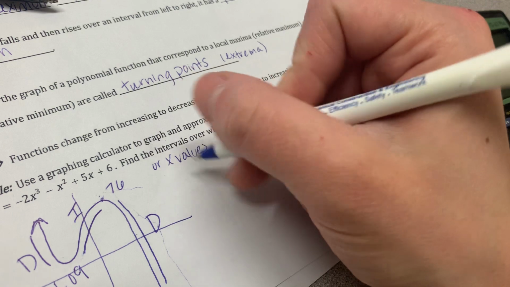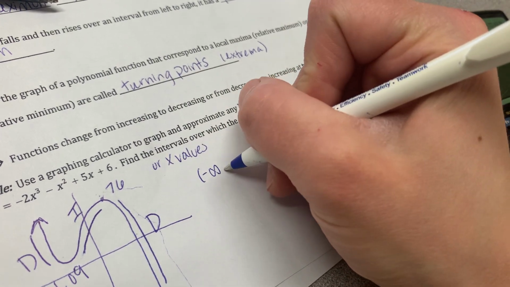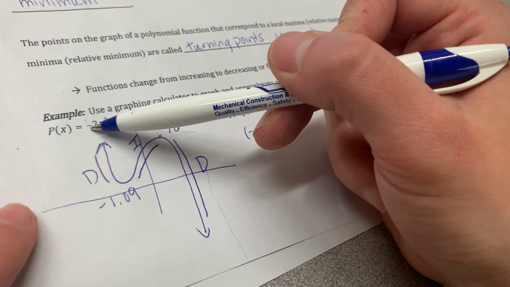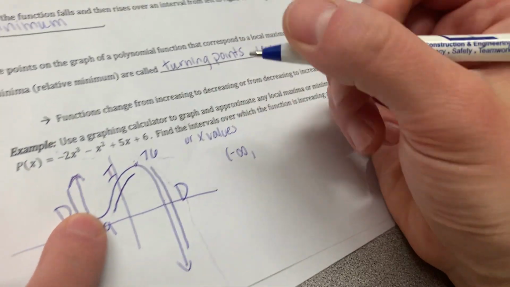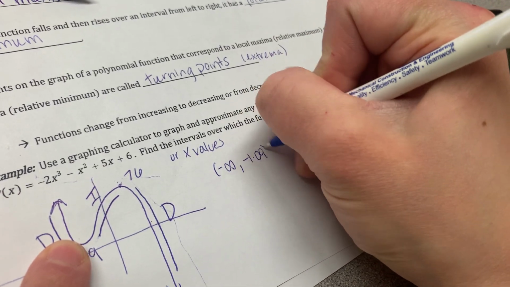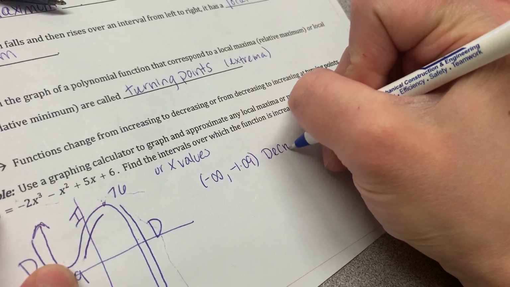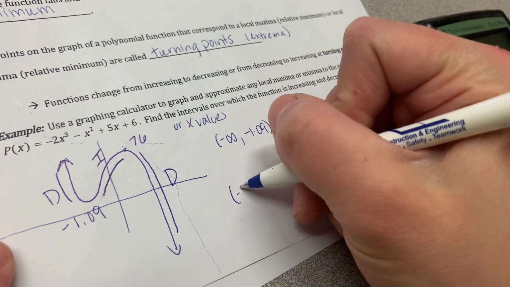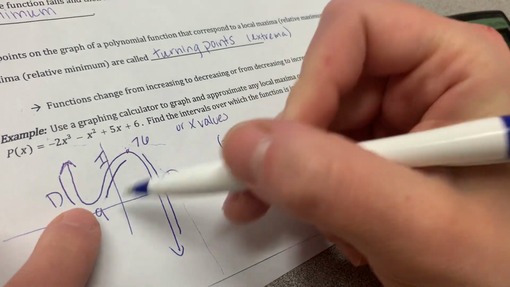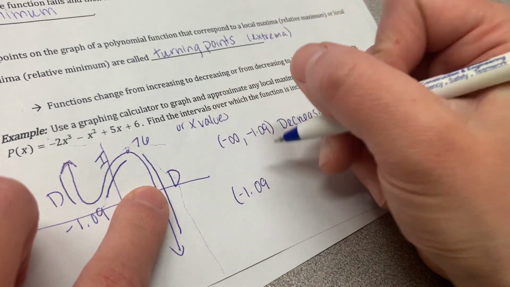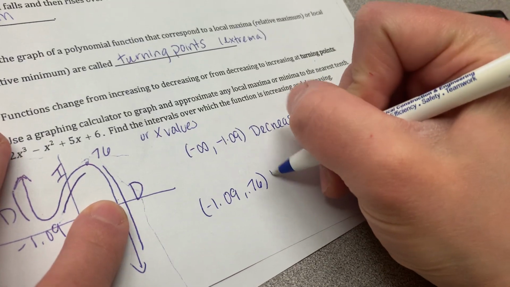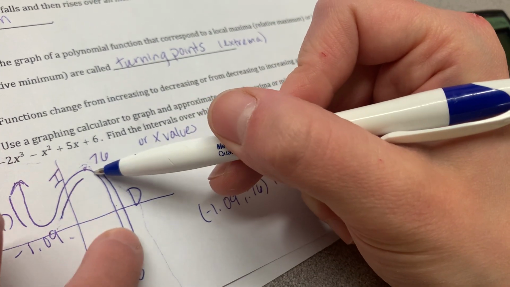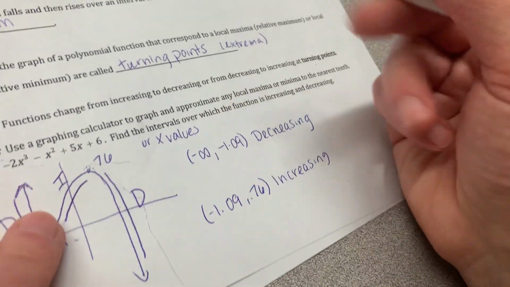So as my x values go from negative infinity, so as I'm at negative 100 or so on, and I go all the way to negative 1.09, I am decreasing. And from negative 1.09 all the way up to 0.76, I am increasing. And then from that point on, I am decreasing.